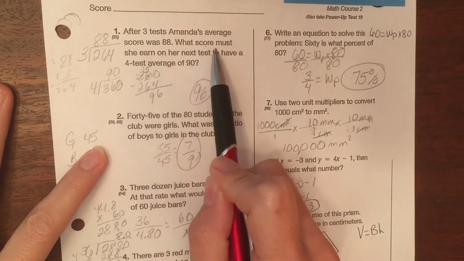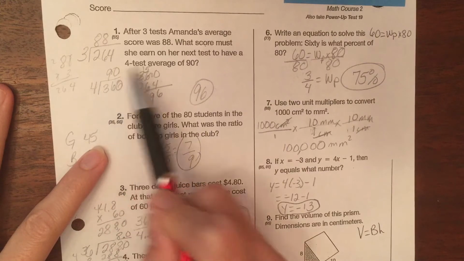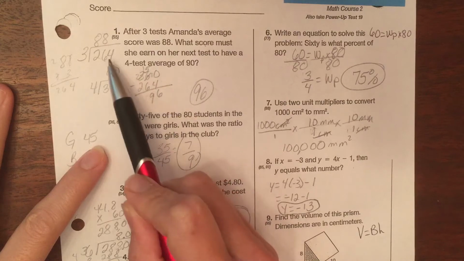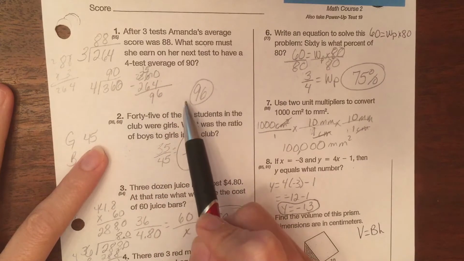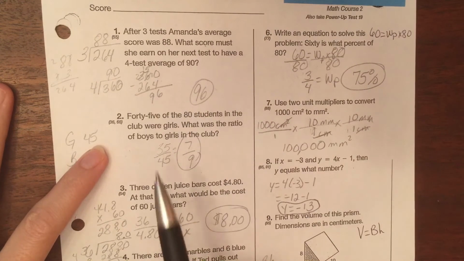What score must she earn on her next test to have a 4-test average of 90? That means she needs 360 total points. So I said 360 minus 264 tells me that she needs to get a 96 on her 4th test.